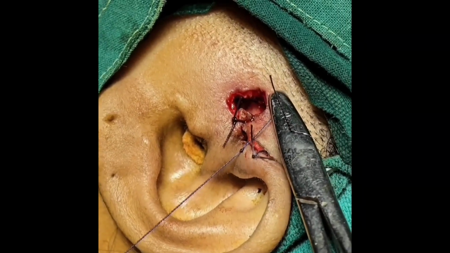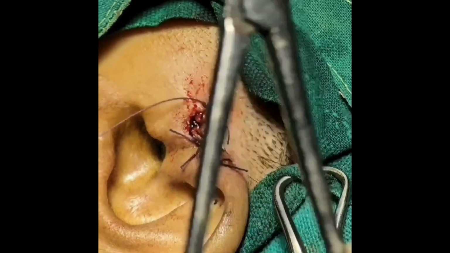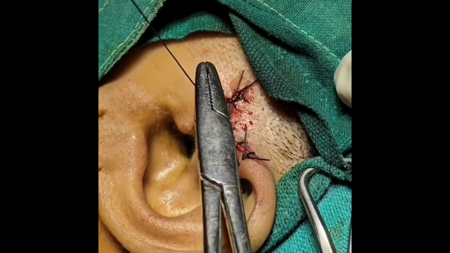And a mastoid dressing is done, which is left for 1 week. A 1 week course of antibiotics is given. The patient is asked to come after 1 week, after which the dressing is removed.